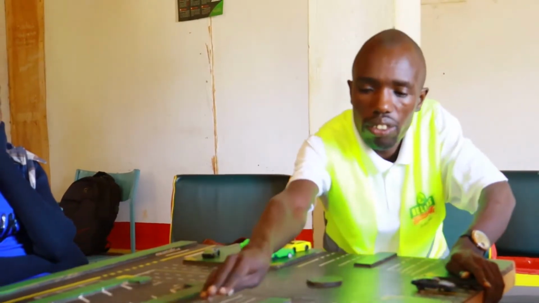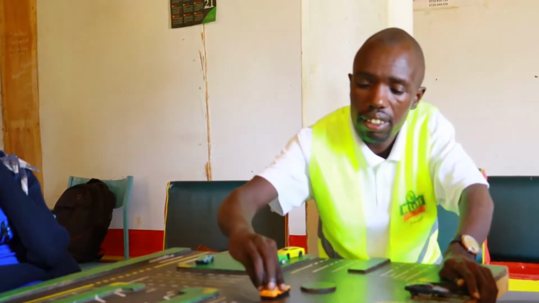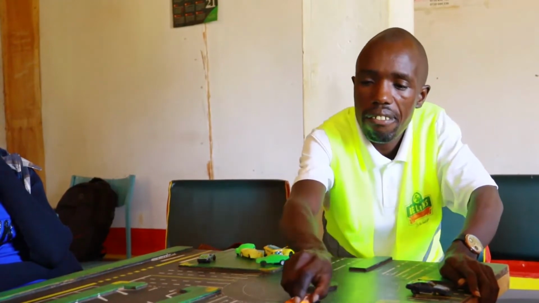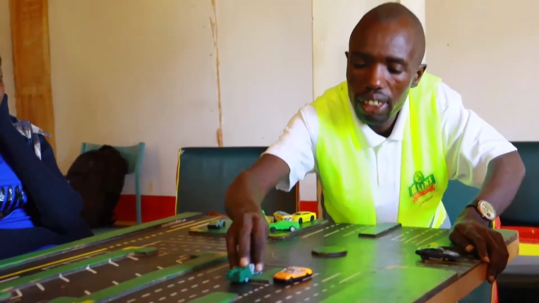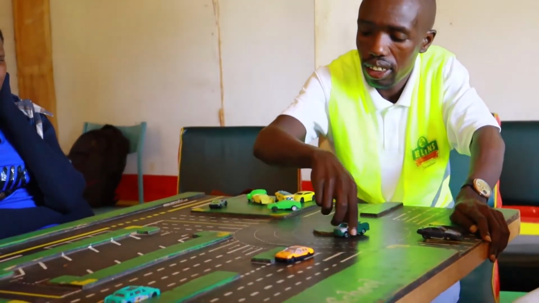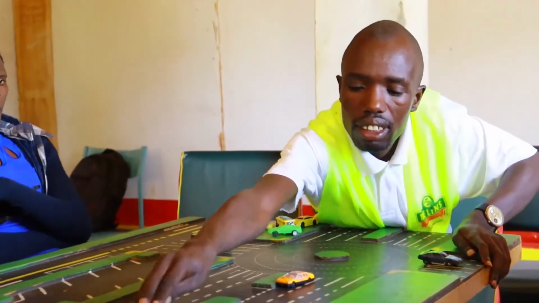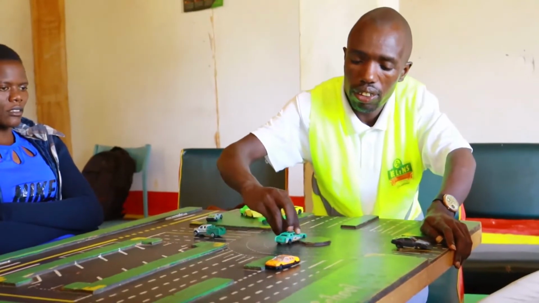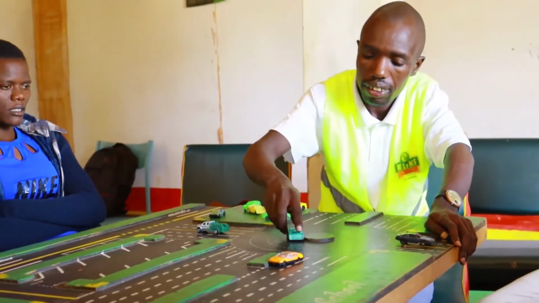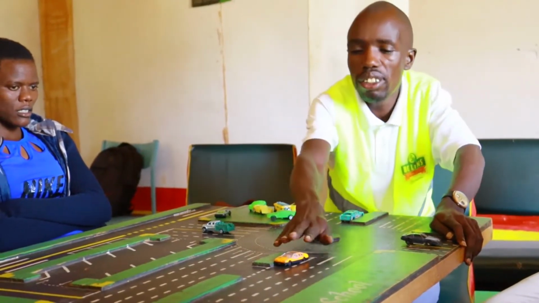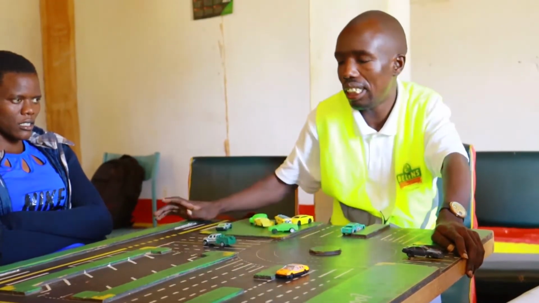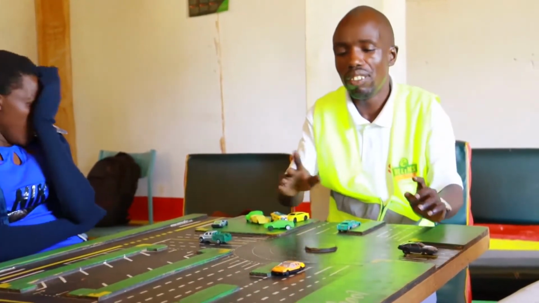This one decides to go this way. And this one decides to go this way. And this one decides to go this way. So the four vehicles have come from the same lane, but they are moved to different directions, being controlled by the no man's land.